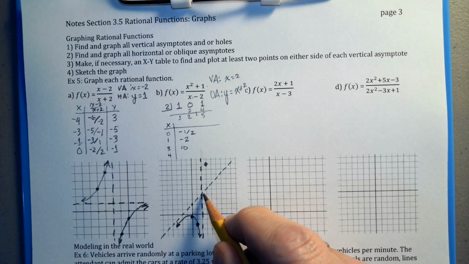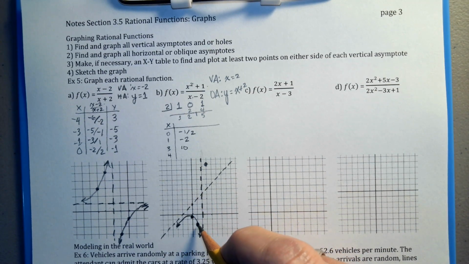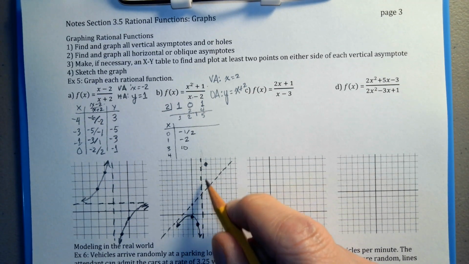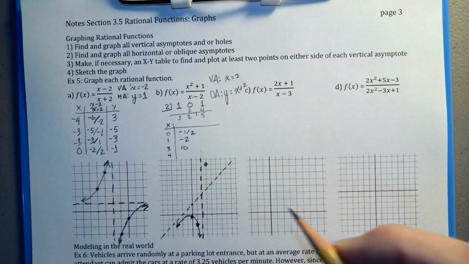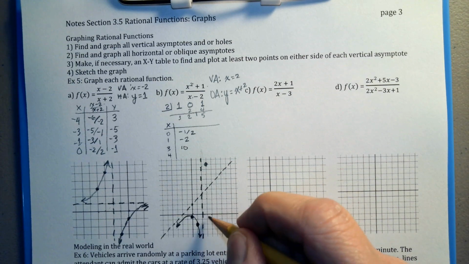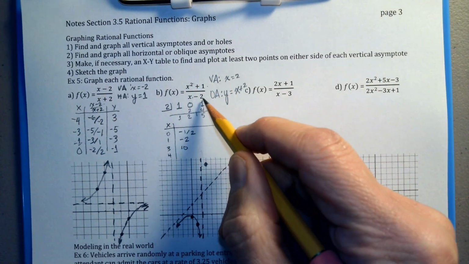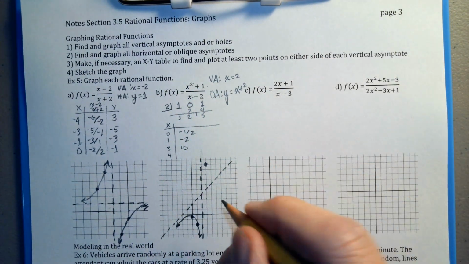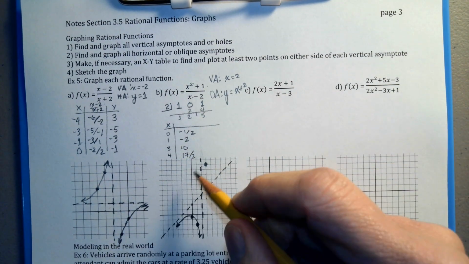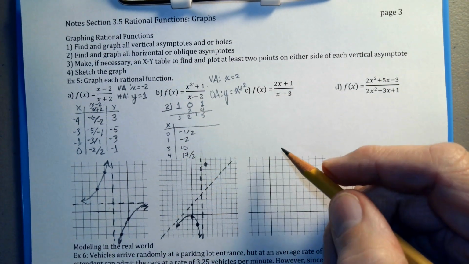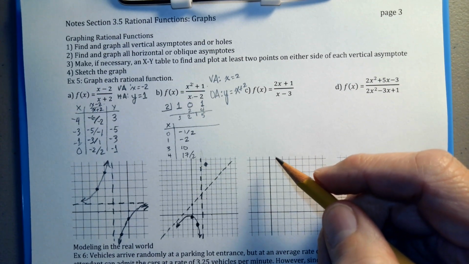But you can count and you can see if I go over 1, I go down the same amount as I go over and up from the intersection of the asymptotes. Okay. And then when I put a 4 in, that's 17 over 2. So that'll be 17 halves, and 17 halves, that's what? 8 and a half.